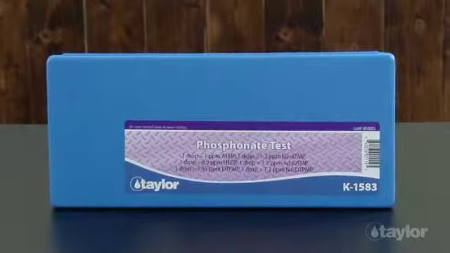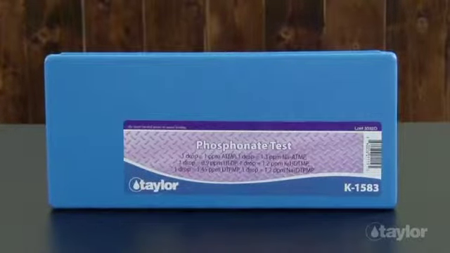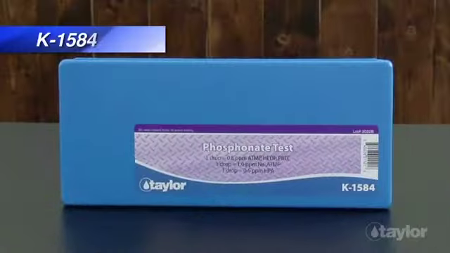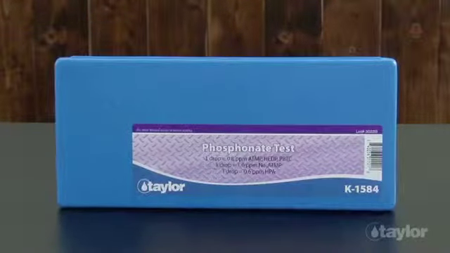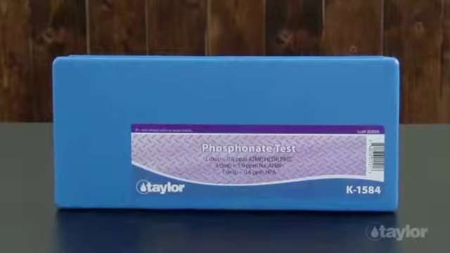Phosphonates, also known as organophosphates, prevent scale, such as calcium carbonate and calcium sulfate. Some varieties can provide protection against corrosion. There are several types of phosphonates, the most common being HEDP, ATMP, and PBTC. They have varying degrees of scale and corrosion inhibition capabilities. They also differ in their ability to resist oxidizers and high temperatures.